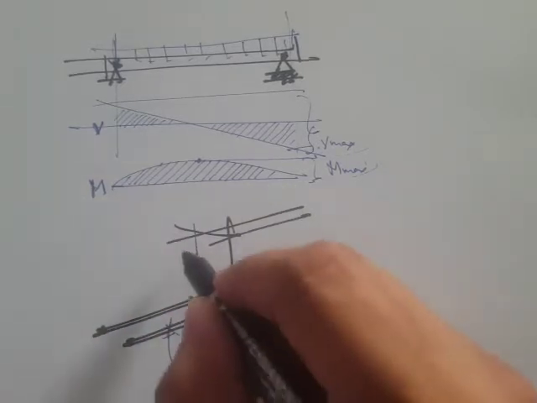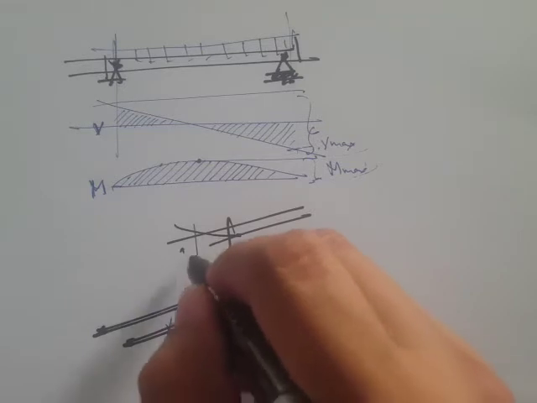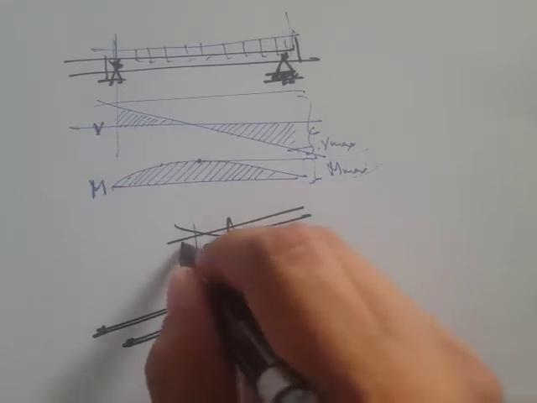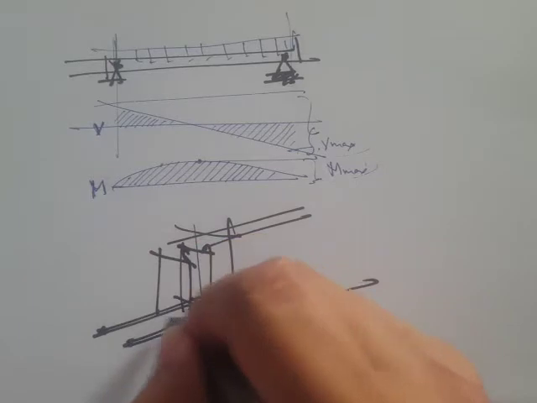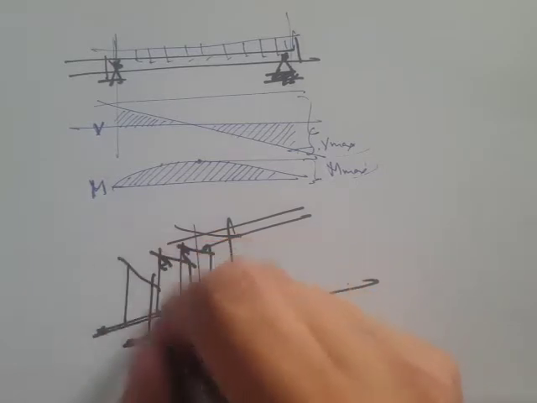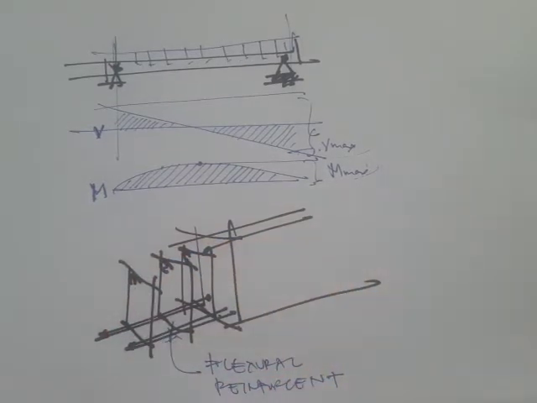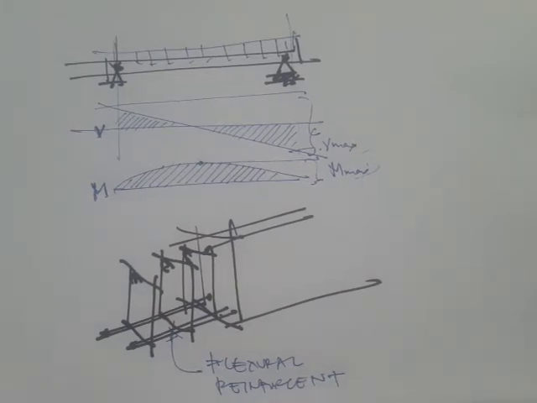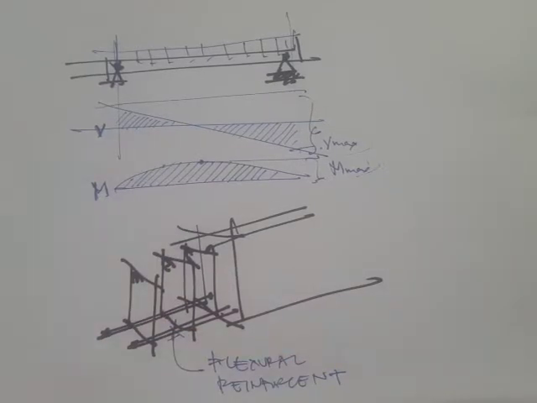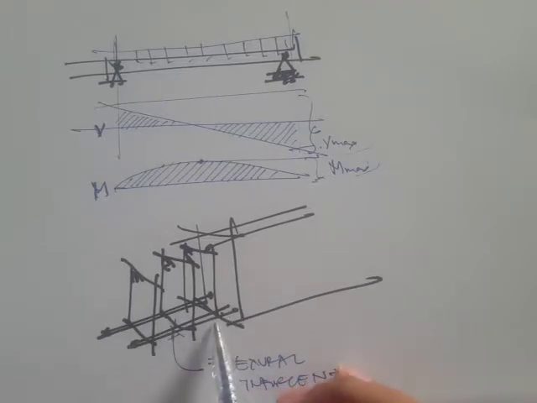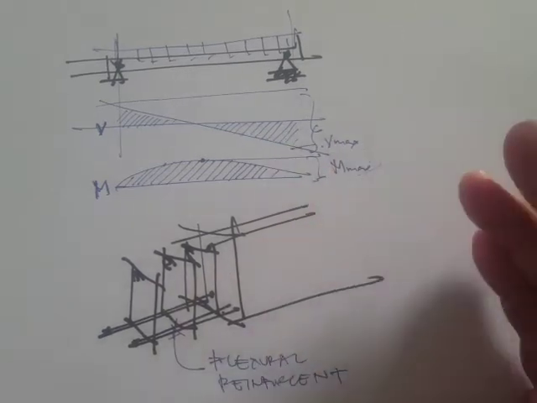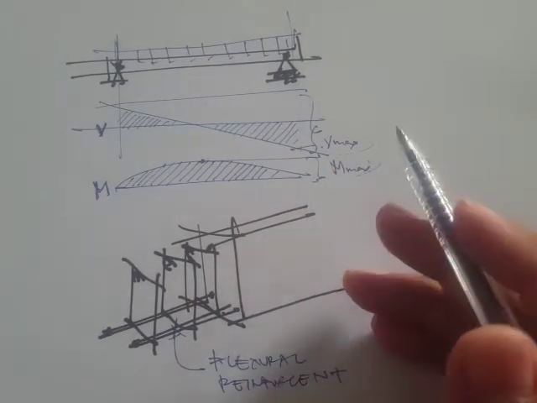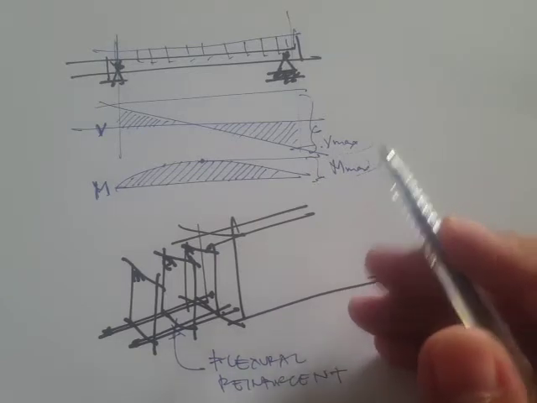But there's another reinforcement that we'll be designing. This is what they call the stirrups. The stirrups are designed for shears, whereas the flexural reinforcement is designed for these internal moments. So this is just the basic. Again, the location of this flexural reinforcement depends on, let's say, if you have a cantilever beam, then your flexural reinforcement will be at the top.